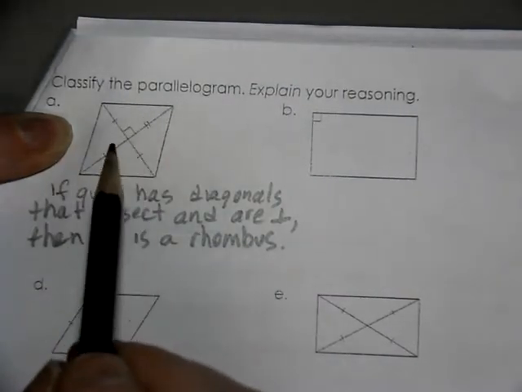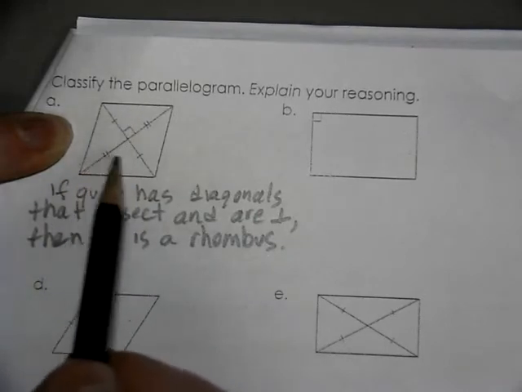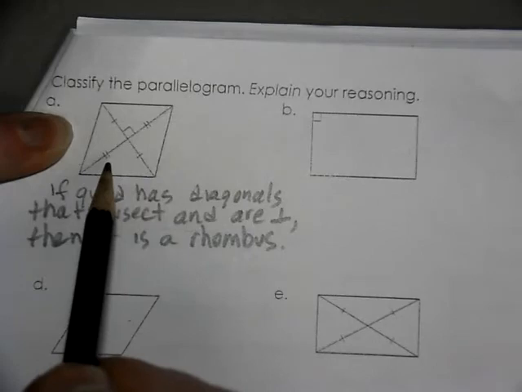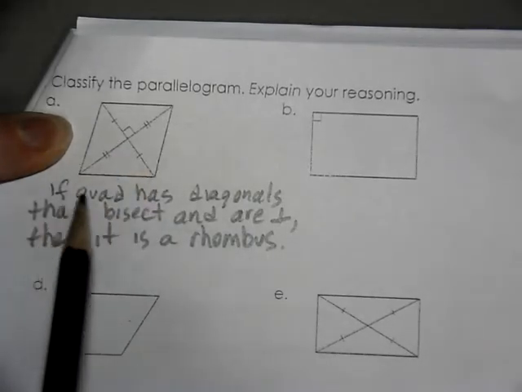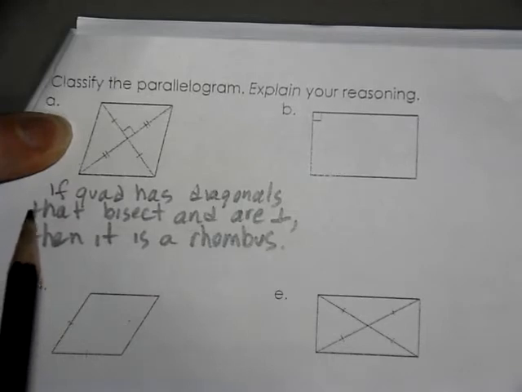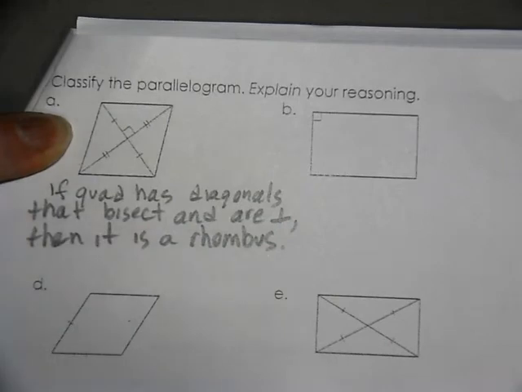It would be a square if the diagonals were the same length. But since they're not the same length, they don't have the same tick marks. We just see that they bisect each other and they're perpendicular. Bisect is any parallelogram. Perpendicular is just things with equal lengths of sides, like a square and a rhombus.